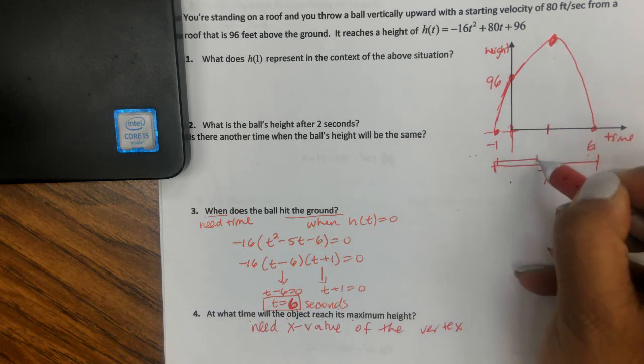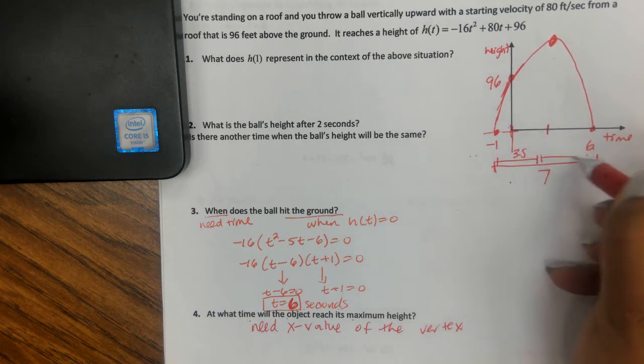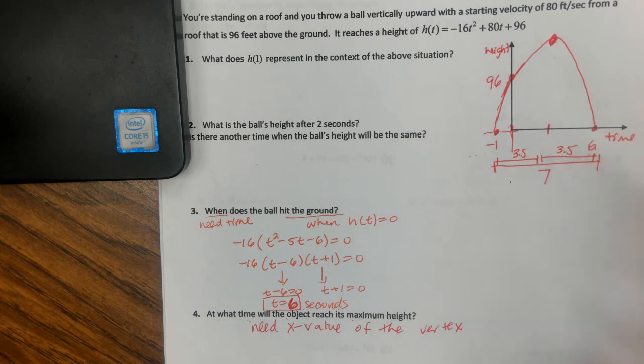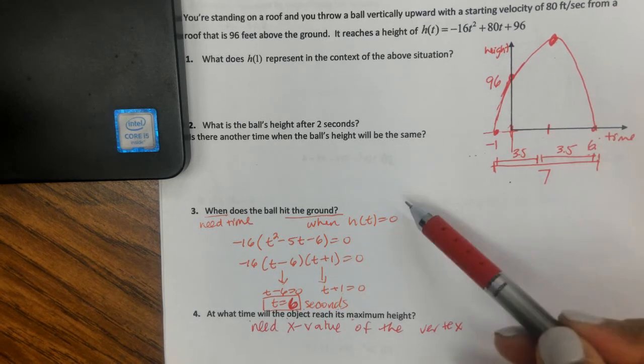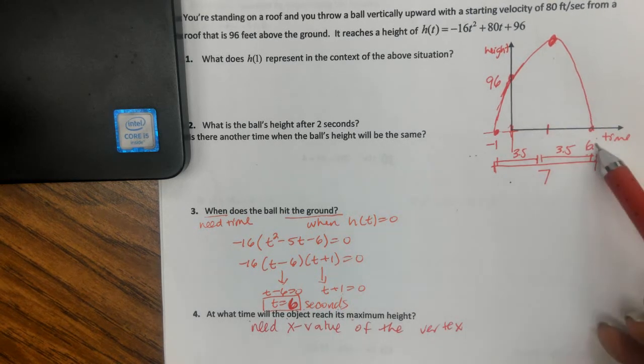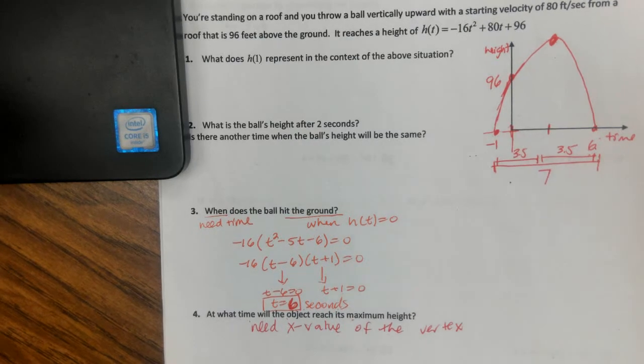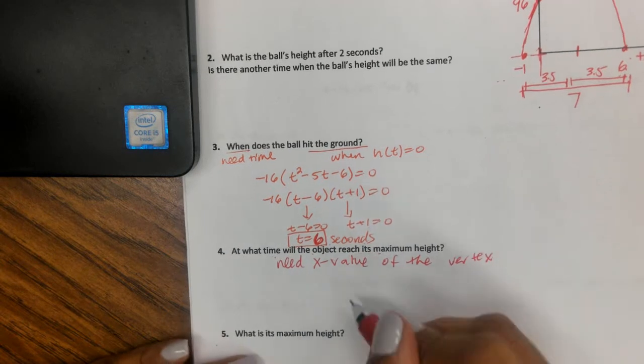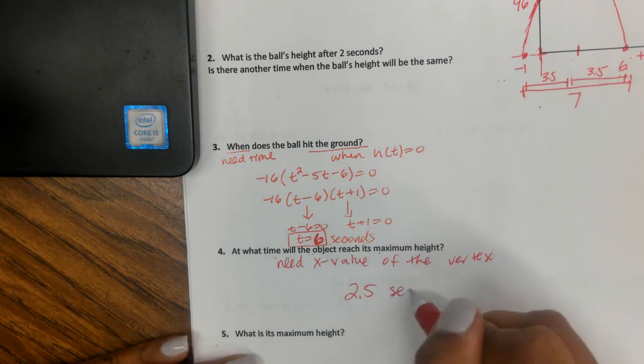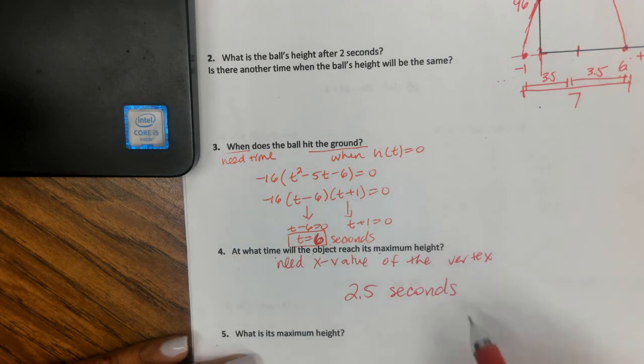Half of 7 will give me 3.5 and 3.5. And so from 6, let's go left 3.5. And if I do 6 minus 3.5, I get 2.5. So the x value, 2.5 seconds, is when the ball will reach its maximum height.